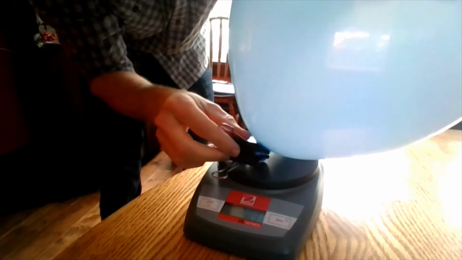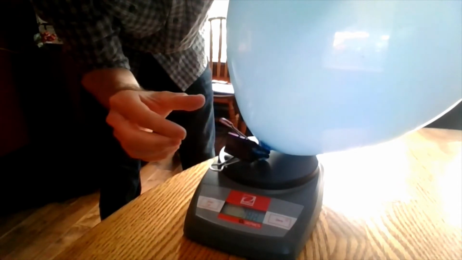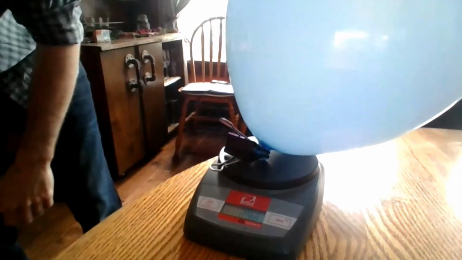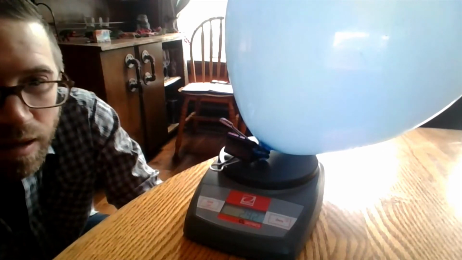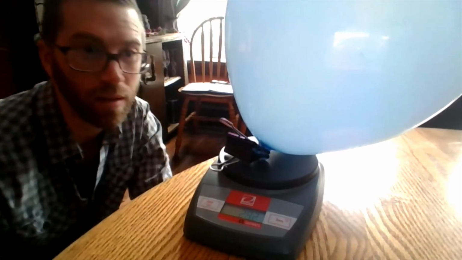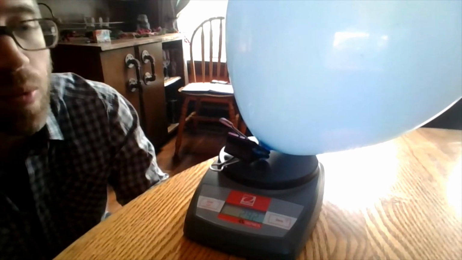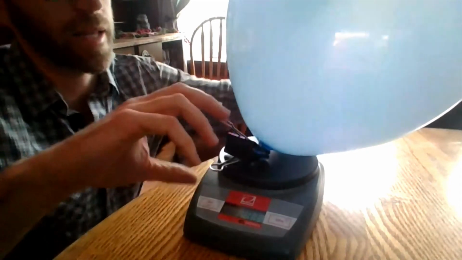All right, so got it on the scale. And that looks like 29.2. Is it backwards on there? Yeah, well, anyhow. So that's 29.2. Now we're going to let the air out.